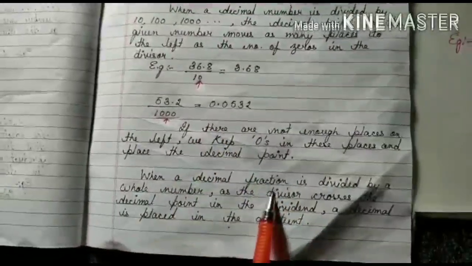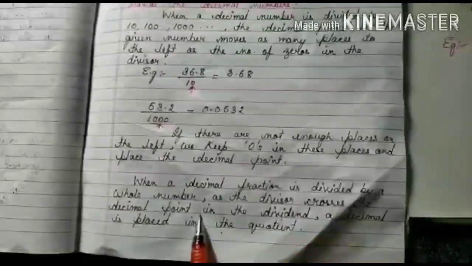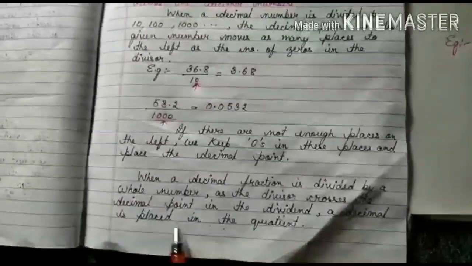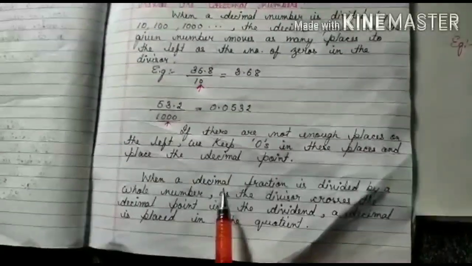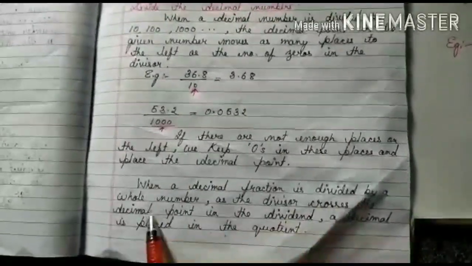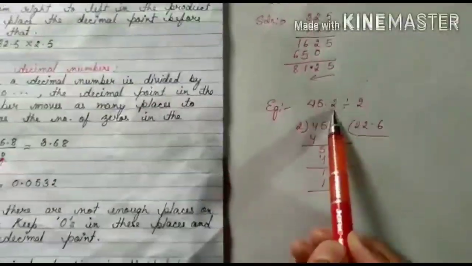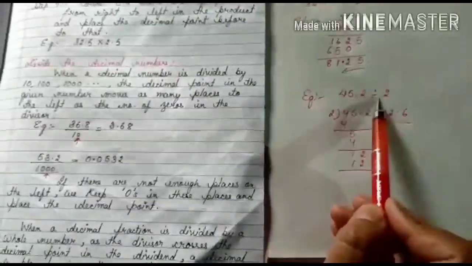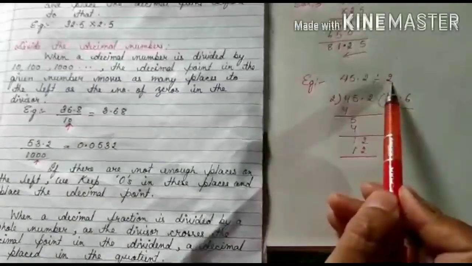When a decimal fraction is divided by a whole number, as a divisor crosses the decimal point in the dividend, a decimal point is placed in the quotient. Let's see an example here. 45.2 is divided by 2. That means the decimal number 45.2 is to be divided by 2.